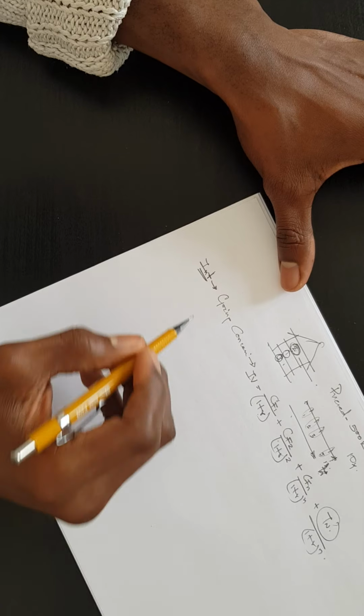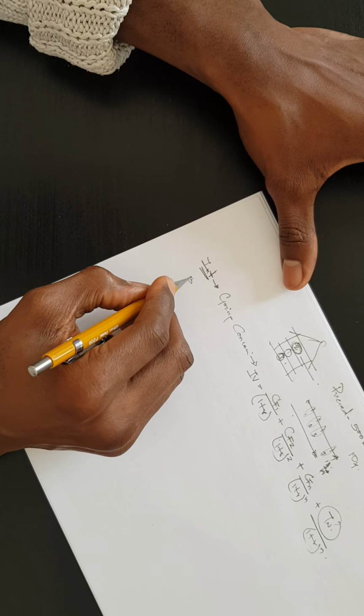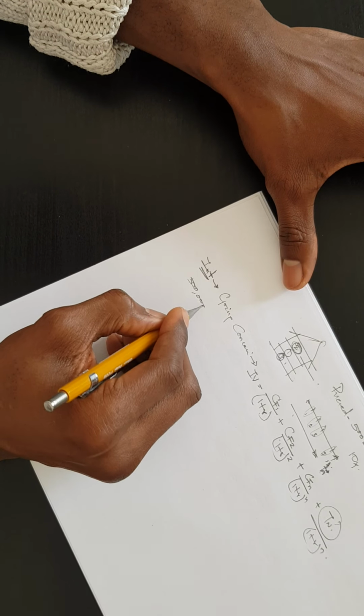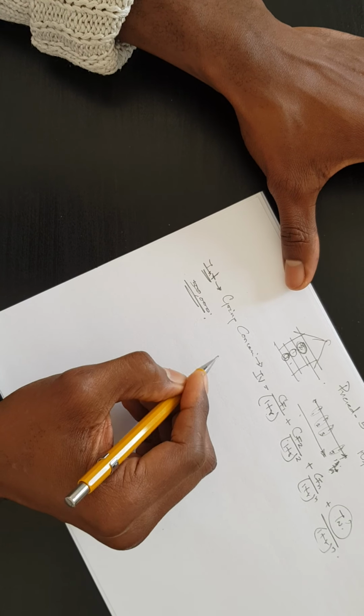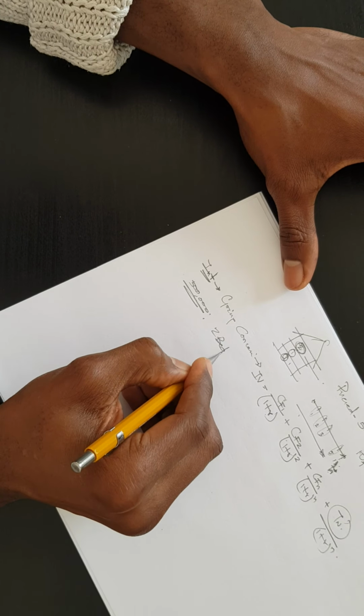So let's make this more practical. Property is sold, or rather is priced at 500,000. It's a 2-bedroom flat.